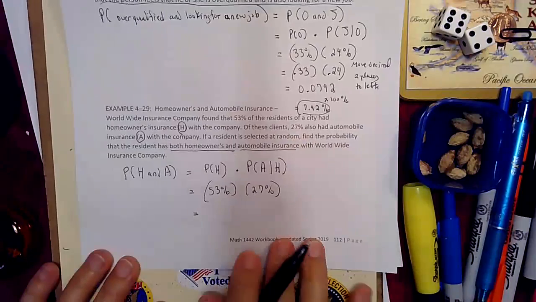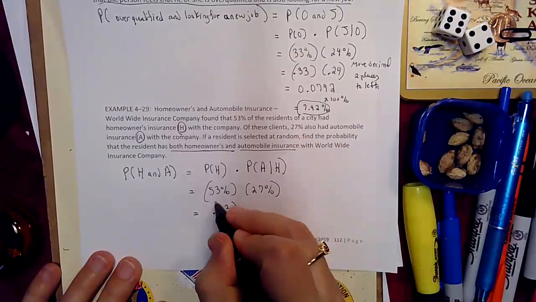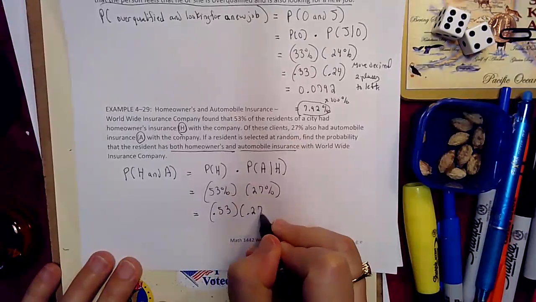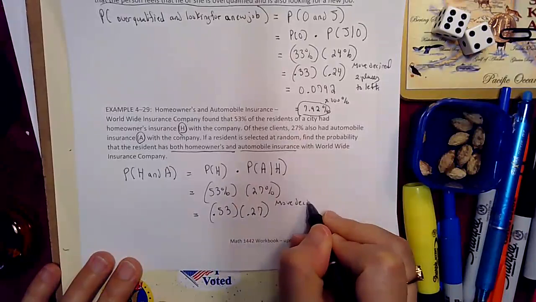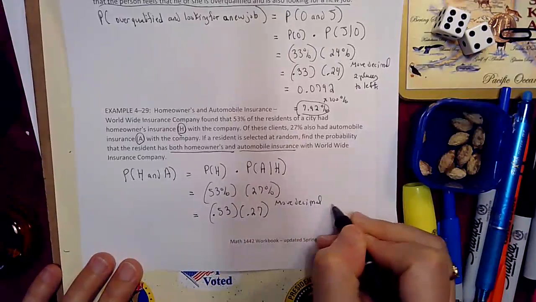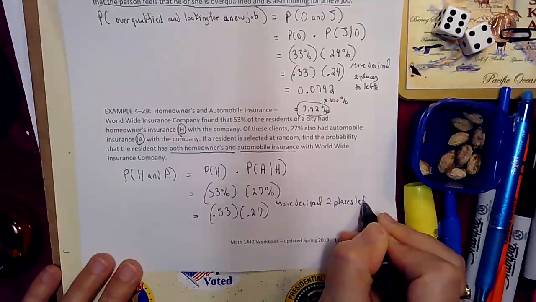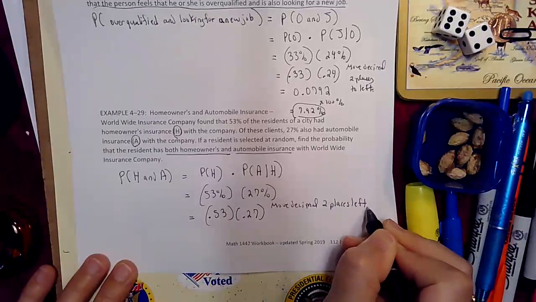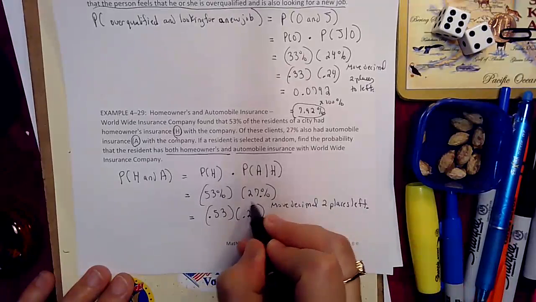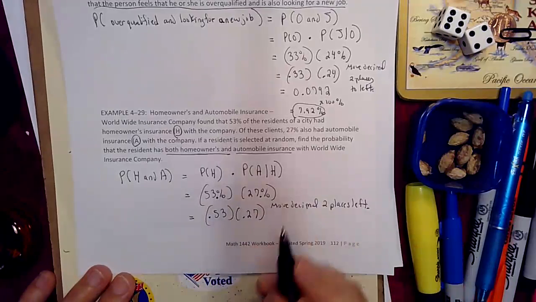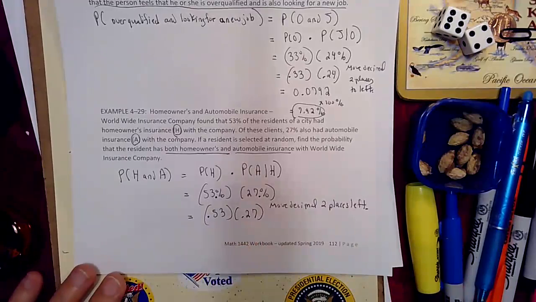Okay, and I'm going to change these to decimals. I'm going to move my decimal two places left. You barely see it. Well, the decimal is hidden in the back, right? Then you move it two places over to the left. You get that.